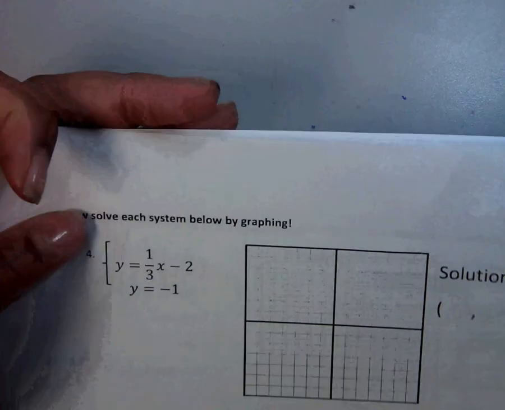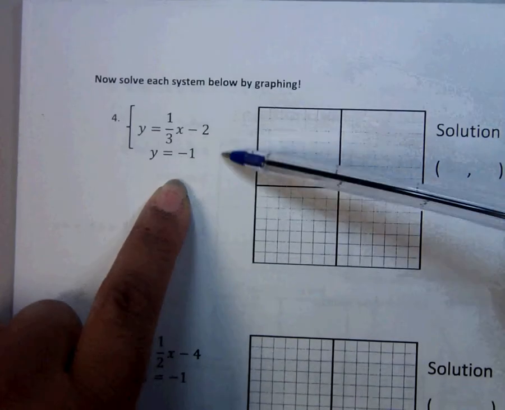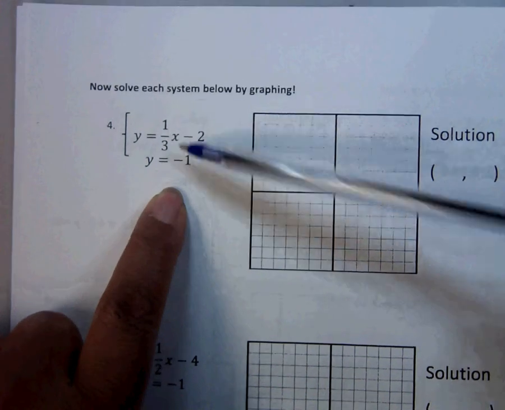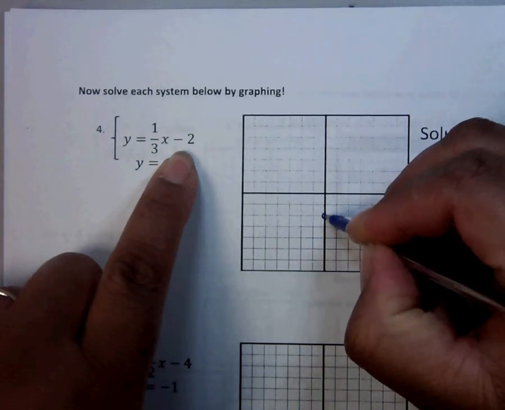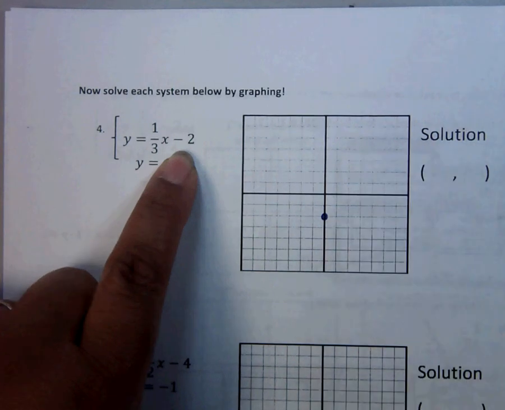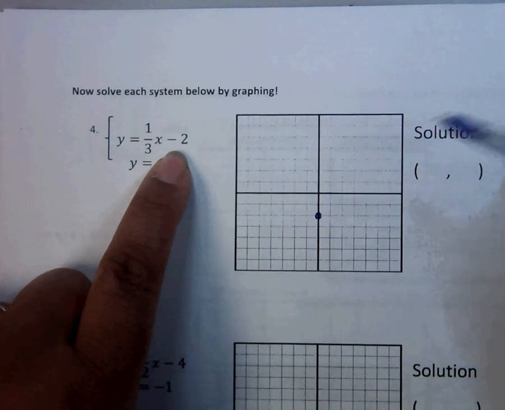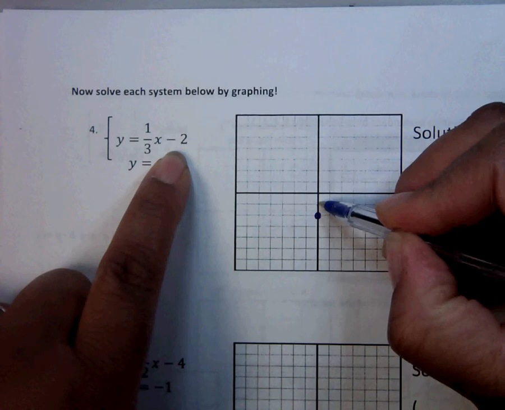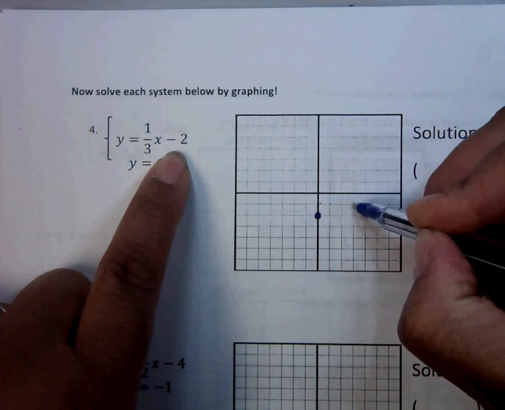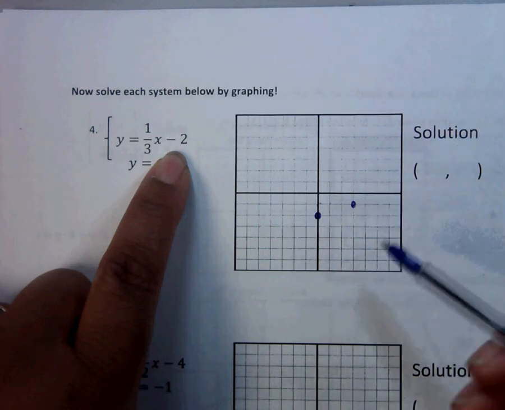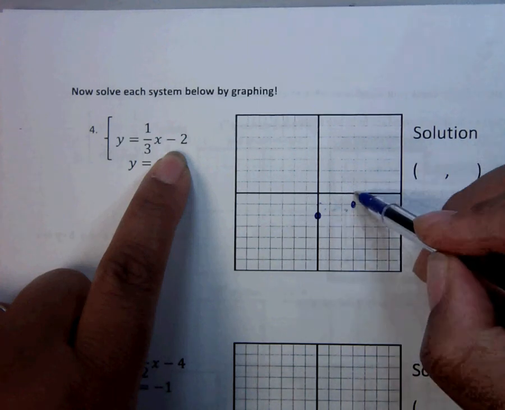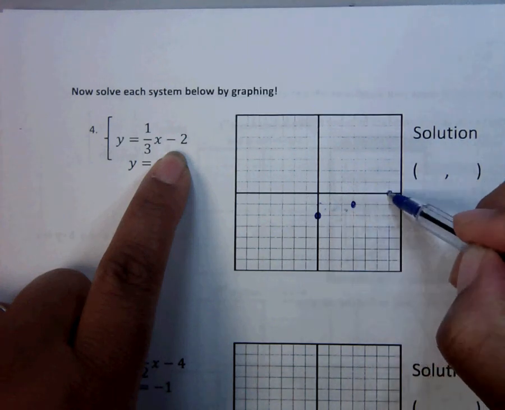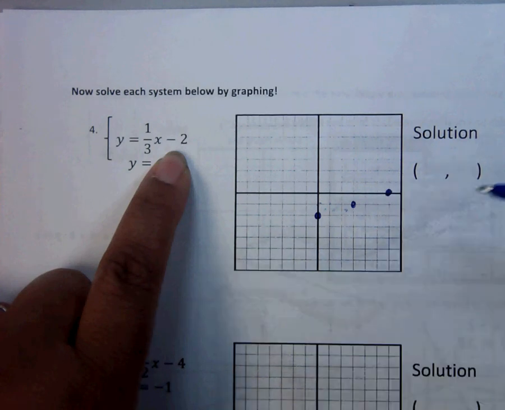Starting with number 4. Let's graph these two equations. Start with b, which is -2, on the y-axis. Graph the slope, which is 1 over 3. Go up 1 and over 3. 1, 2, 3. Remember, you're counting the boxes. Continue the pattern. To graph the other side, do the opposite.